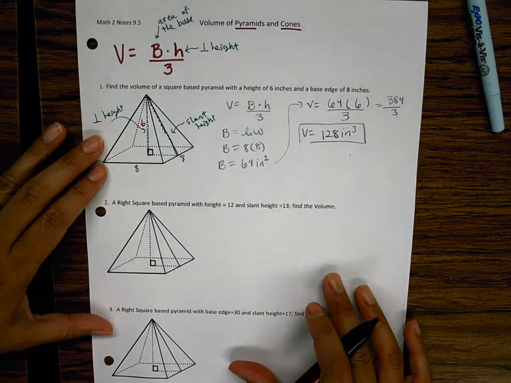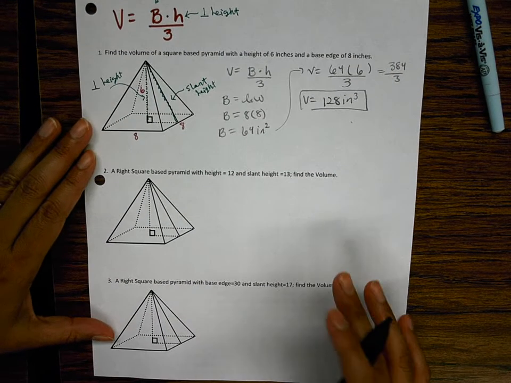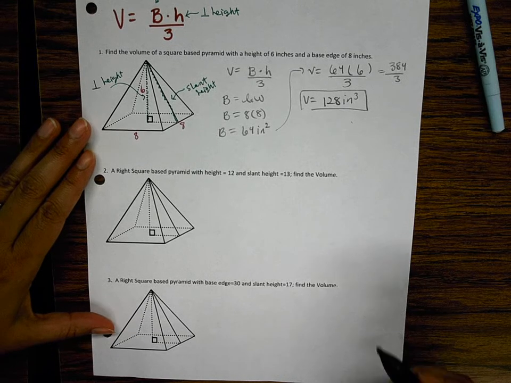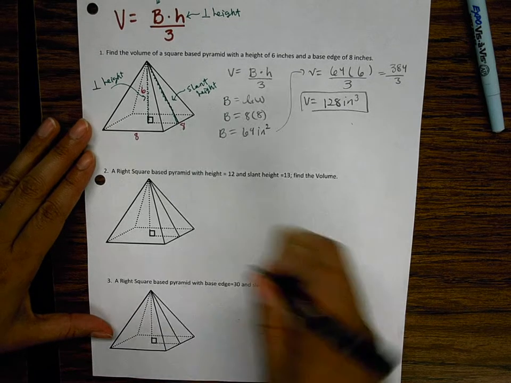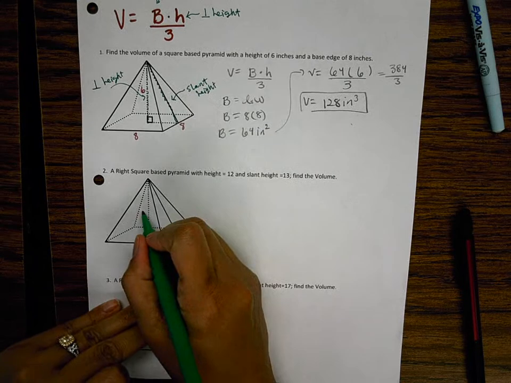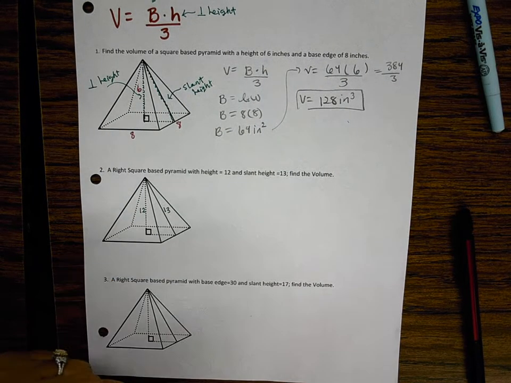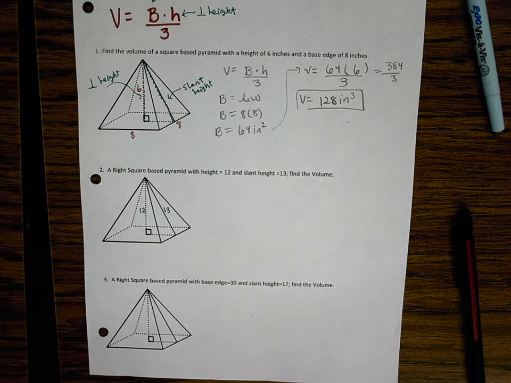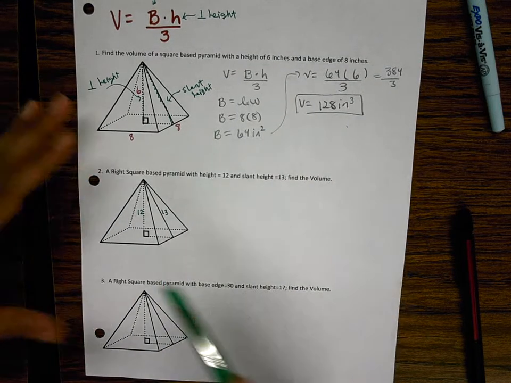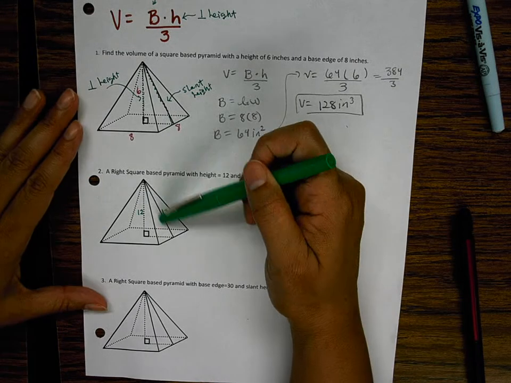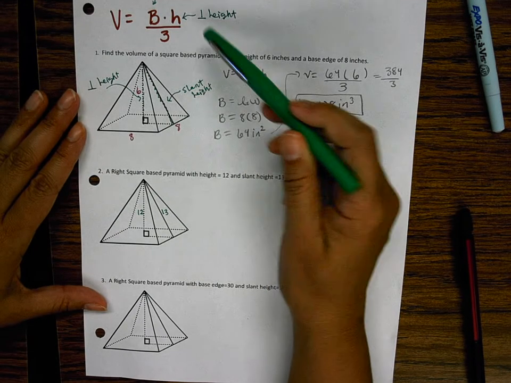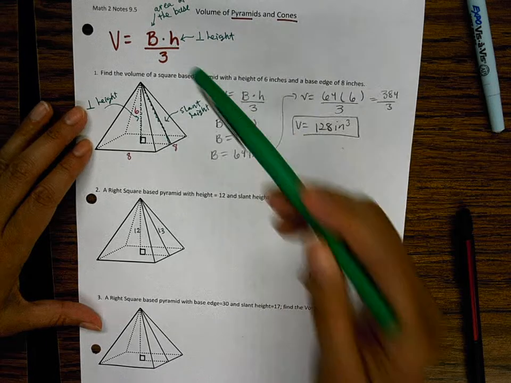All right, next one. A right square-based pyramid with height of 12 and a slant height of 13, find the volume. They didn't give us the base edge at all. What do I do? And they gave me the slant height. I don't use the slant height in the formula, so what am I going to do with it?